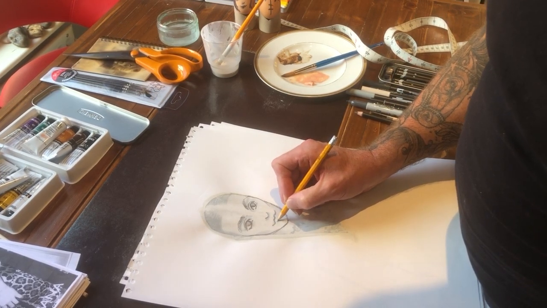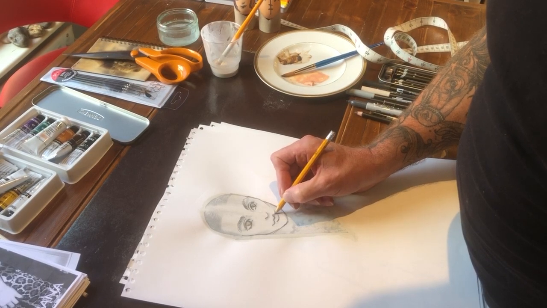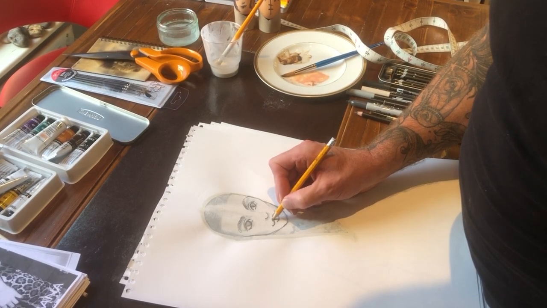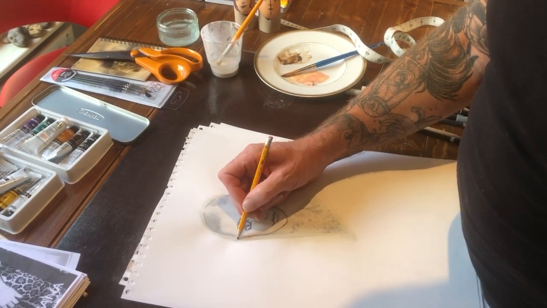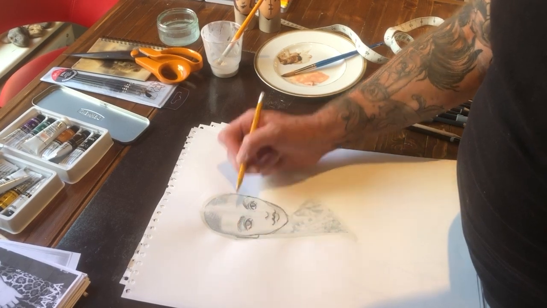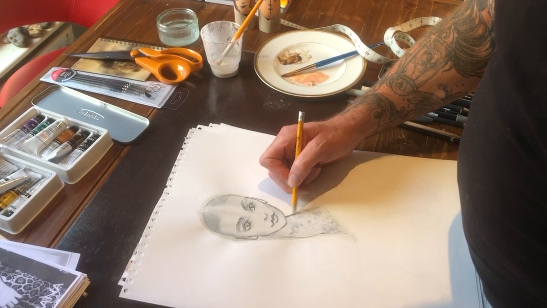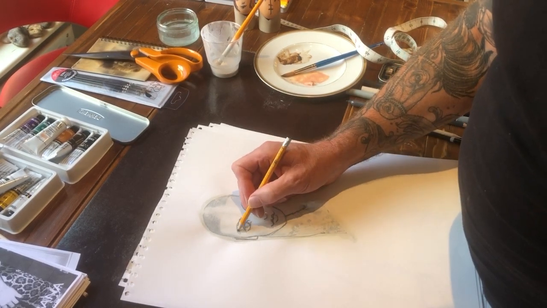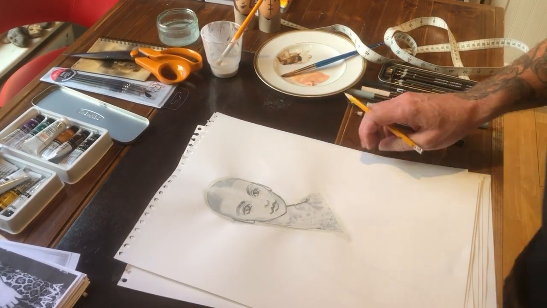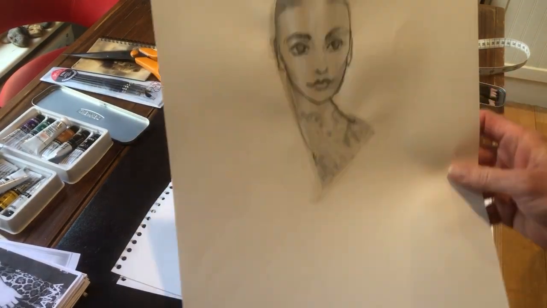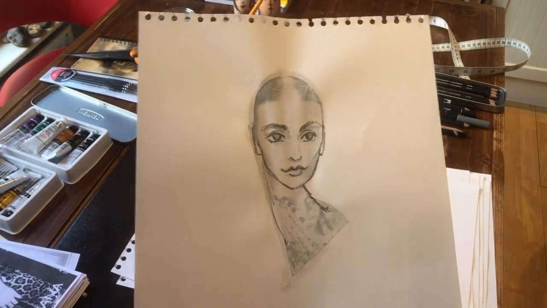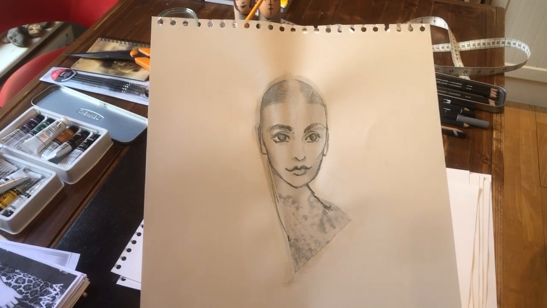I'm exaggerating the lips slightly here as well, so it becomes much more my drawing. So then I can start to introduce character and detail, etc. within it. So you see, first step is going over it in your own aesthetic with pencil.